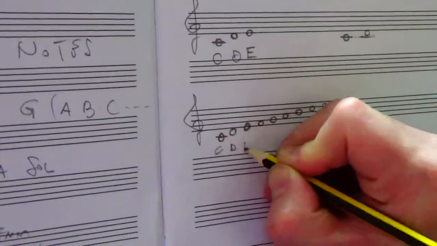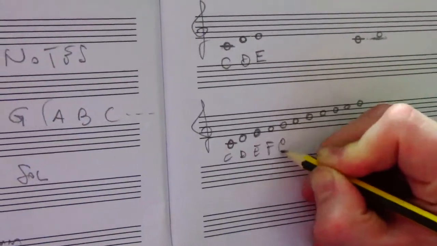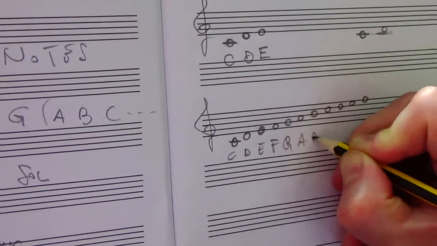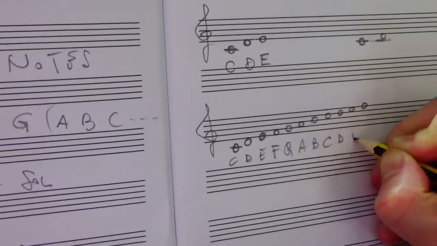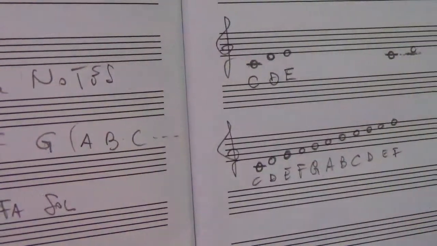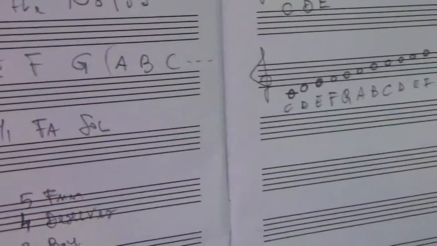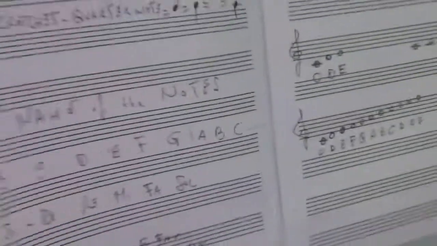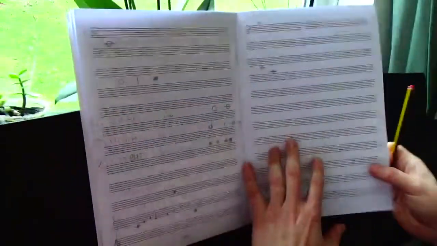C, D, E, F, G, A, B, C, D, E, F. And then we will go on, but let's stop at the F for now, yeah? Okay? Now I want to clarify a few more things that I have already explained in the previous one.